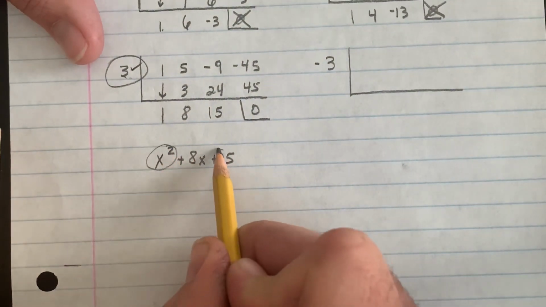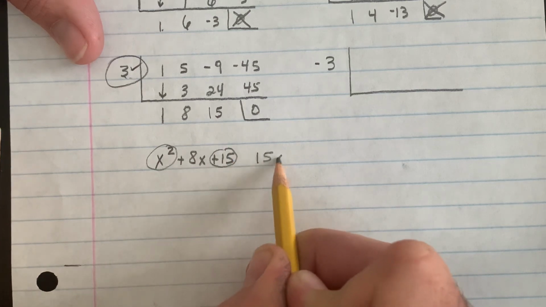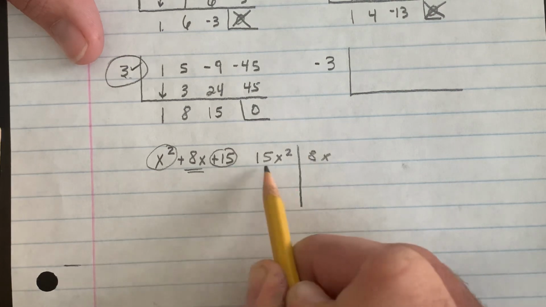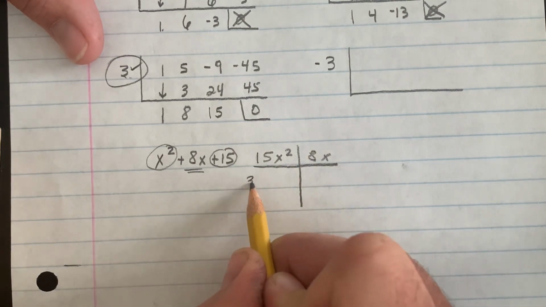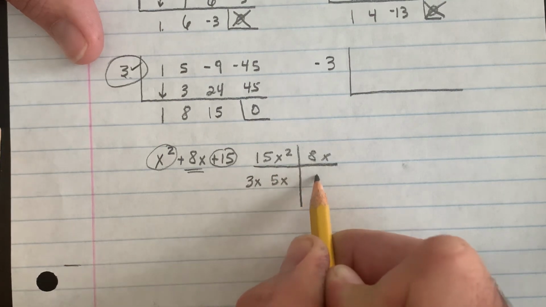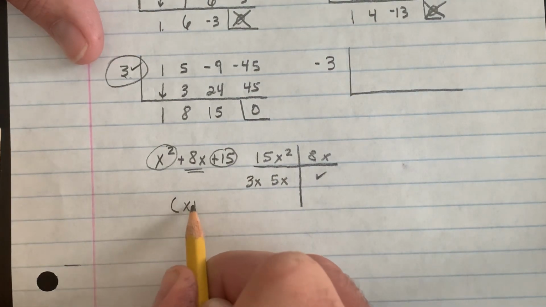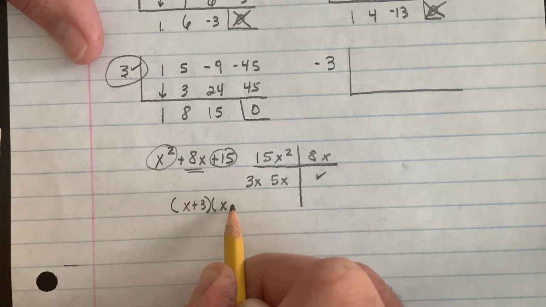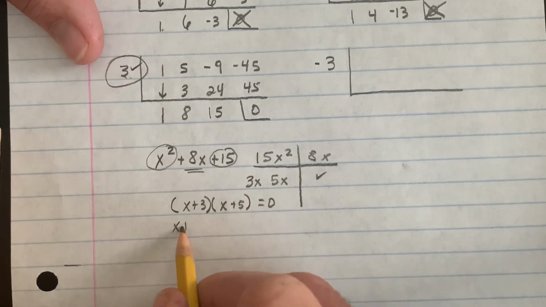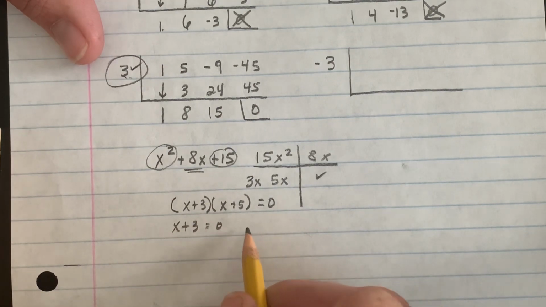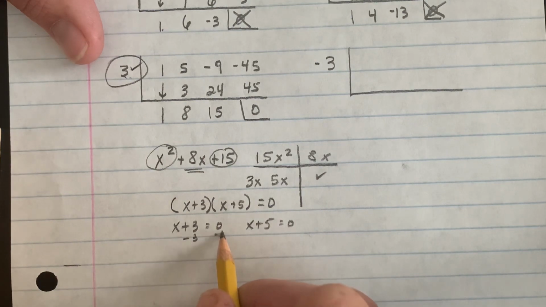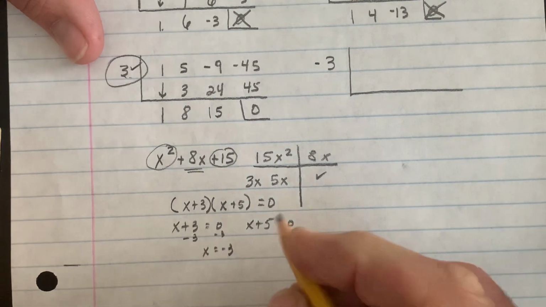Remember, first term times last term, so 15x squared, that will add to get you your middle term. And then we know that 3x times 5x, 3 times 5 is 15, and 3 plus 5 is 8. So therefore, x plus 3 and x plus 5 equals 0. That means x plus 3 is equal to 0, and x plus 5 is equal to 0. Subtract 3, so you get x equals negative 3.